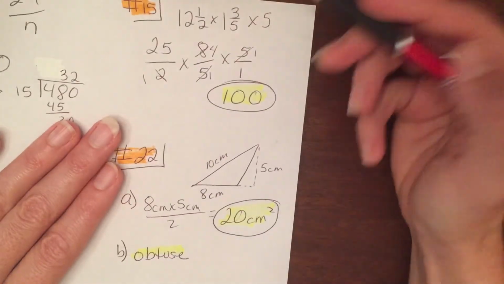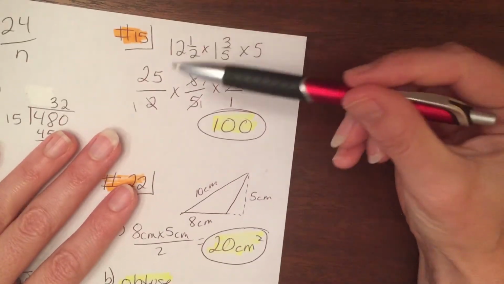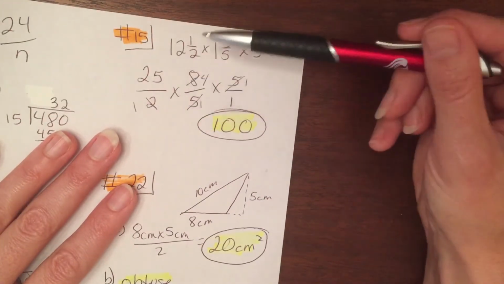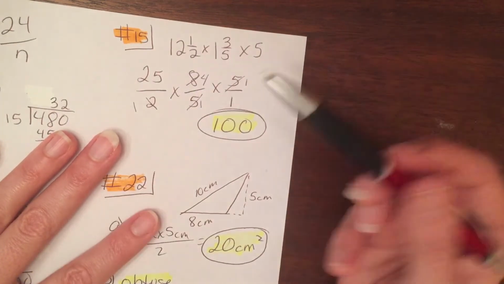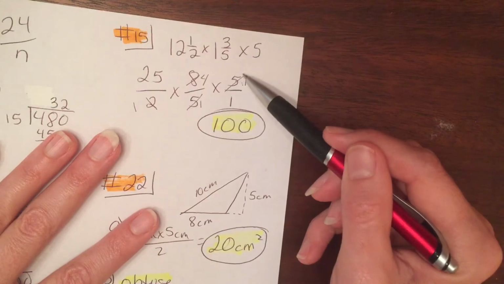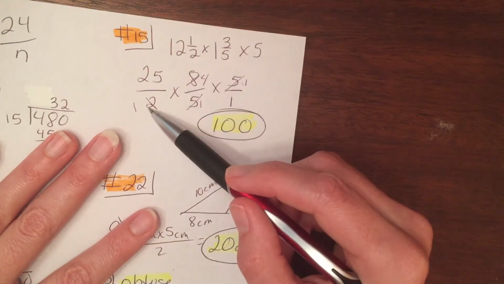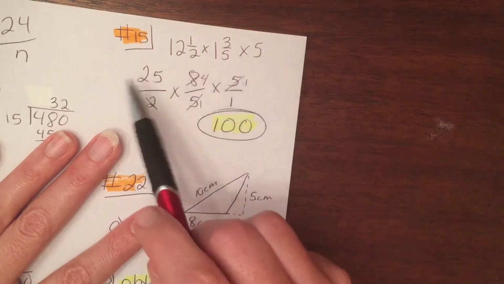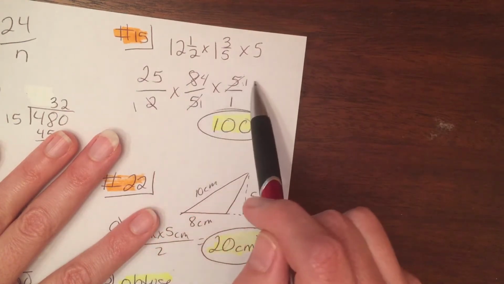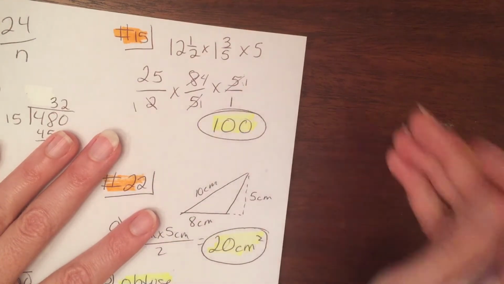Number 15. Got all these mixed numbers that are getting multiplied times each other. So I changed them all to improper fractions. So 25 over 2 times 8 over 5 times 5 over 1. My 5's canceled. 5 will go into 5 one time, 5 will go into 5 one time. 8 and 2 canceled. I reduced by 2's. 2 goes into 2 one time, 2 goes into 8 4 times. So I'm just left with 25 times 4 times 1, which is 100, over 1, which is a final answer of 100.